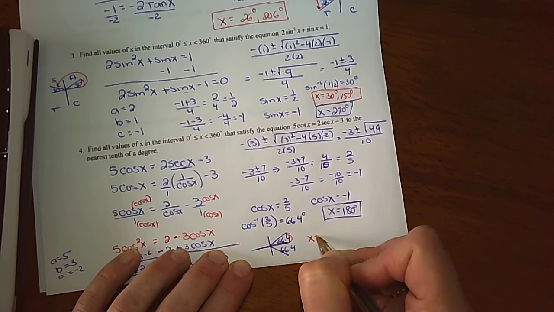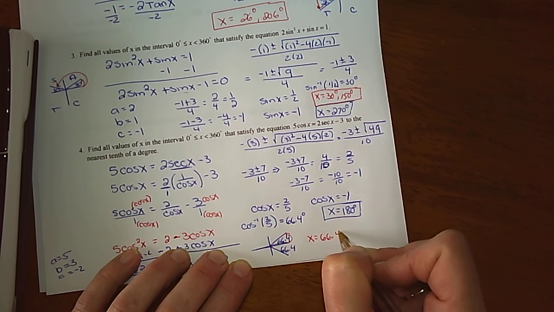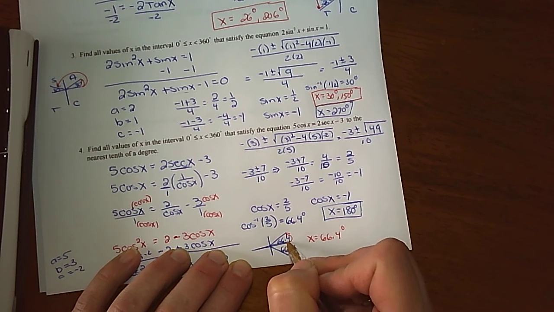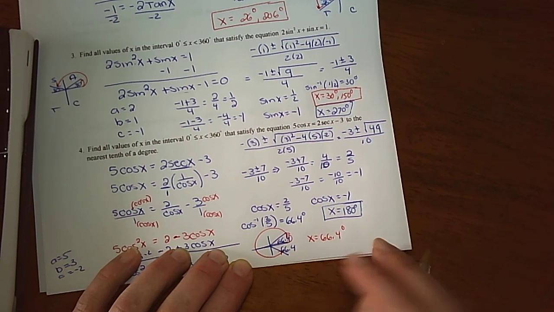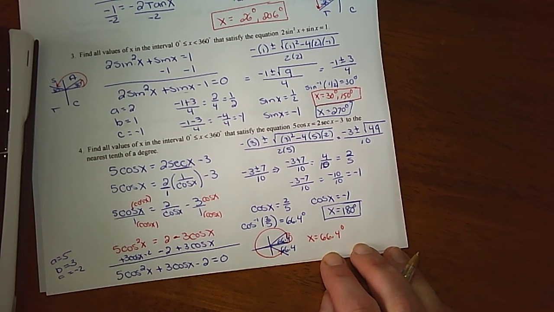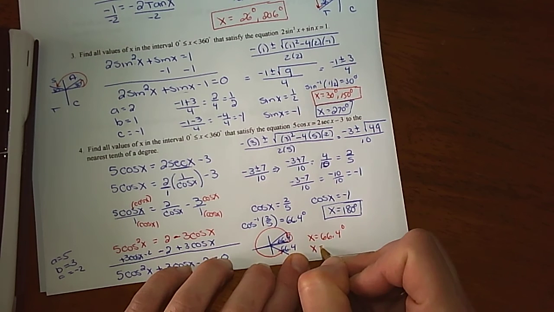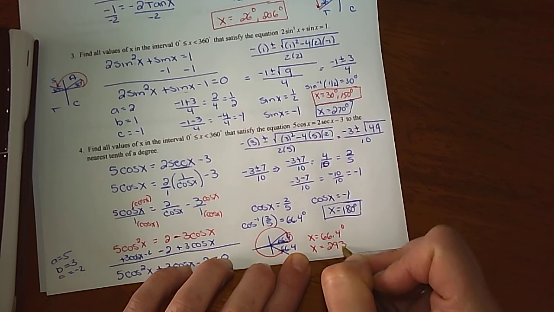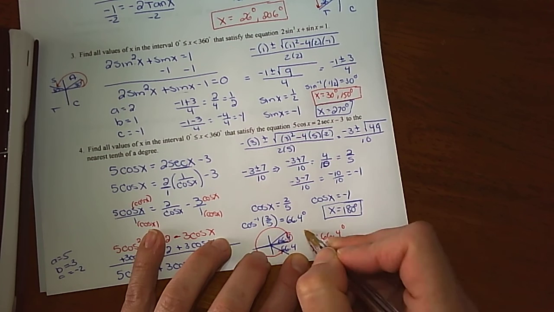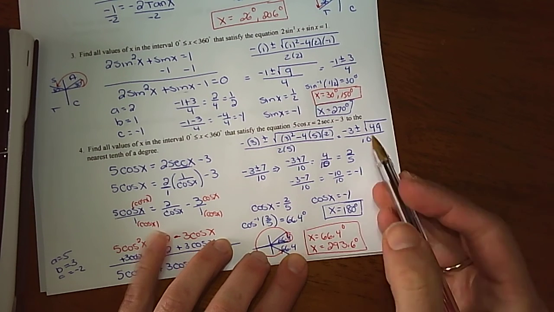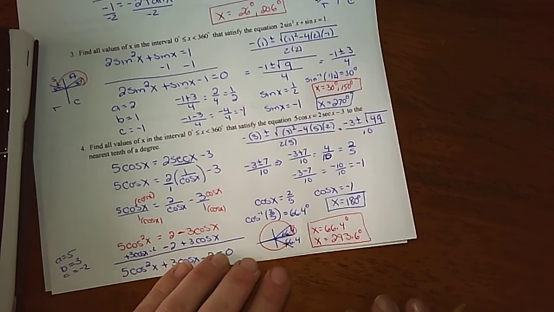That means x equals 66.4 degrees. And then from here all the way around to that line would be 360 minus 66.4, which makes 293.6 degrees. So just like the last question, there are 3 potential answers.